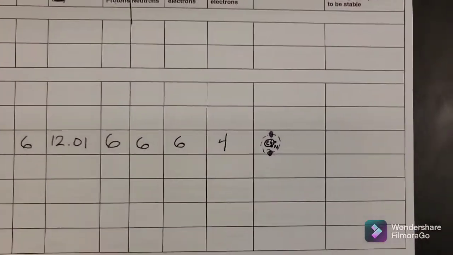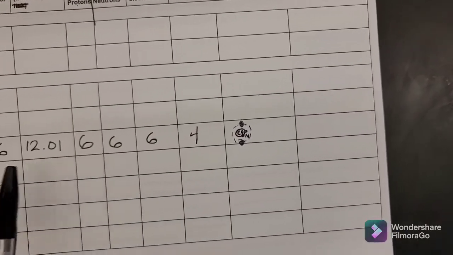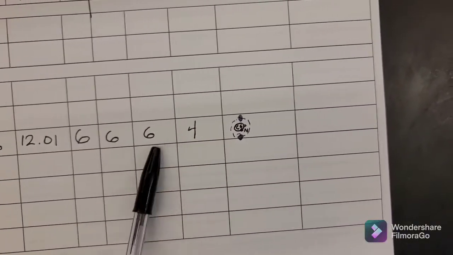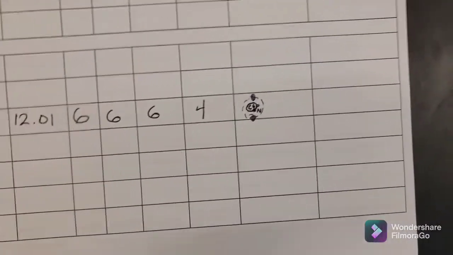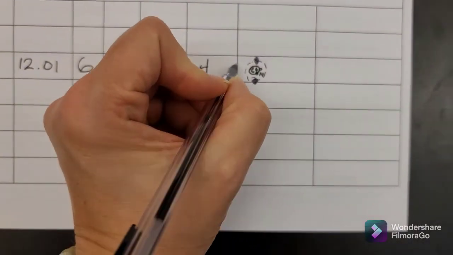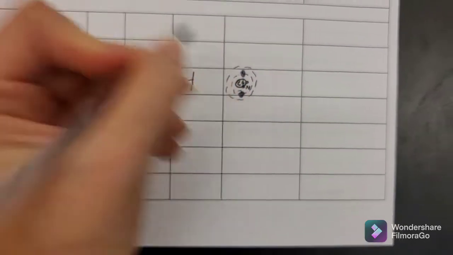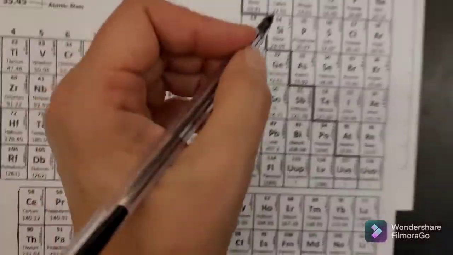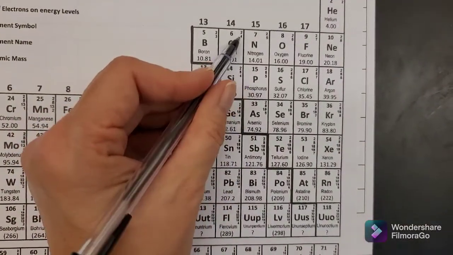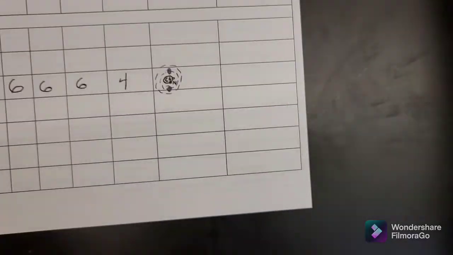All right. So carbon has a total of 6 electrons. I've got 2 in, and I need to put 4 more in my last shell. And you can double check your work because you have the answer on your periodic table. So 2 in the first shell, 4 in the second.